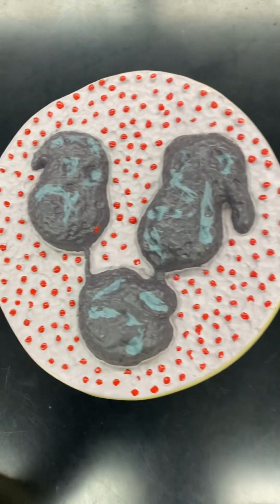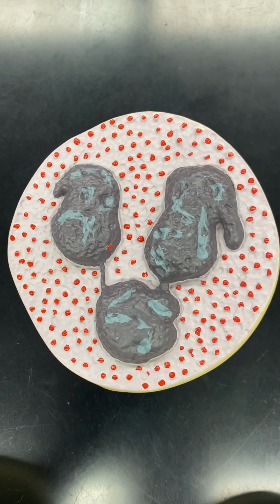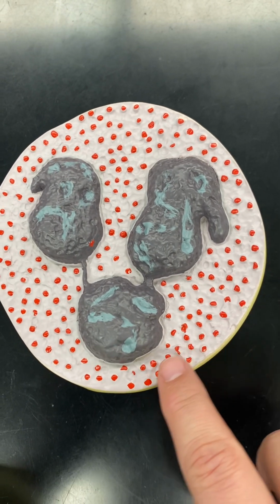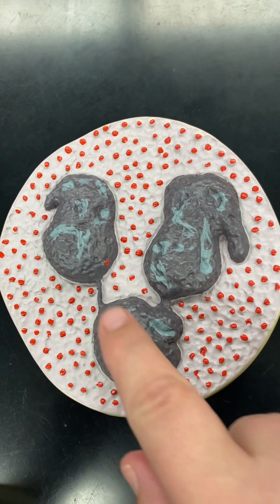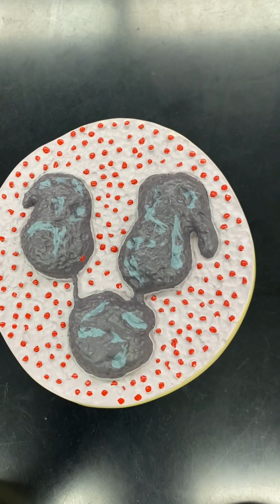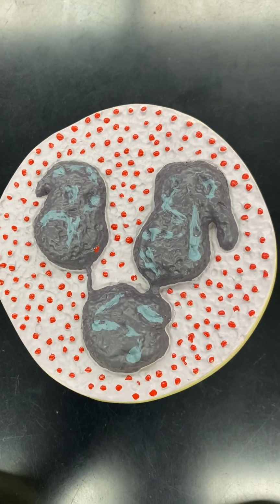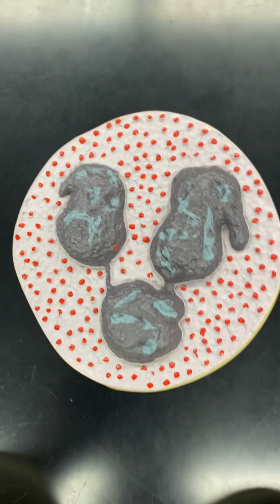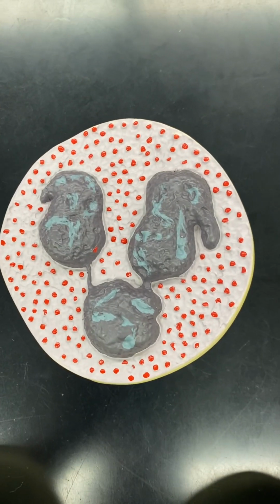Our neutrophil is the most common of our white blood cells. It has these very small red granules. It also always has a polymorphonucleus. So it has these lobed nuclei. Often it has 3 lobes attached to each other. This is going to be our first defender.